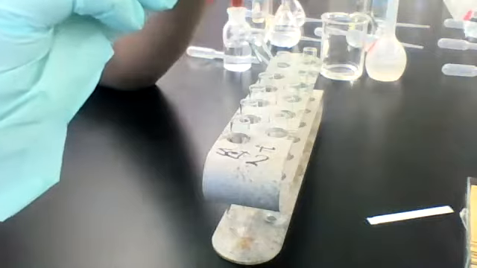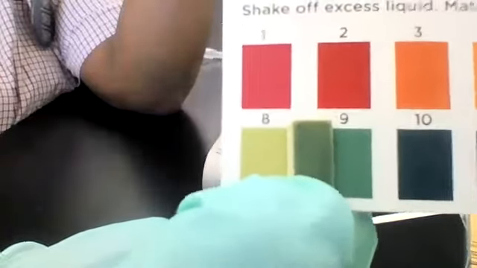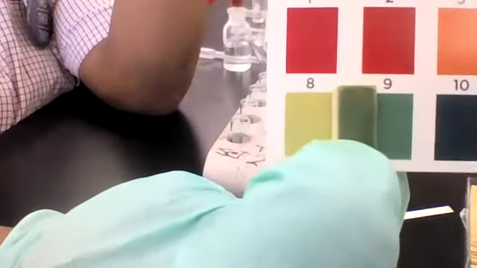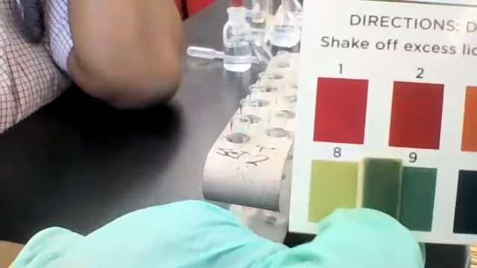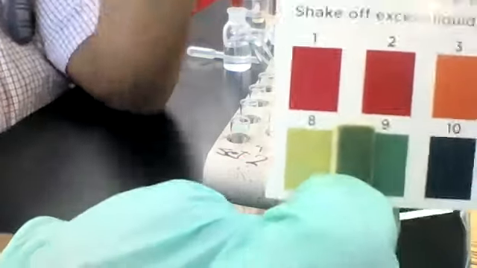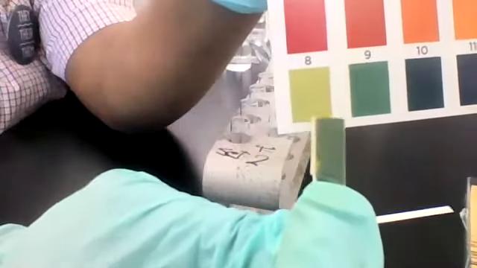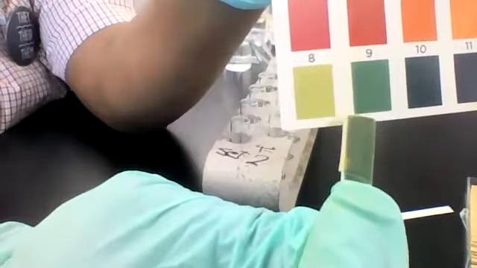Looks most like 9. Let's see. The color to me looks more like 9 than 8. So I would say 9, but you can disagree.